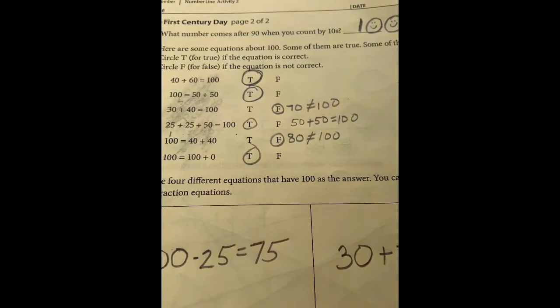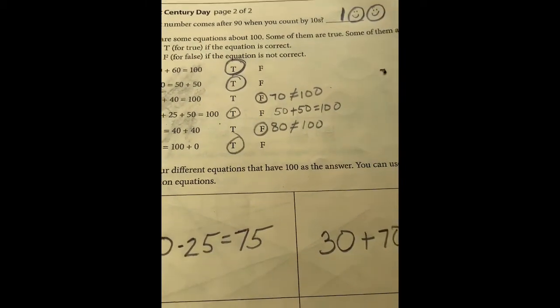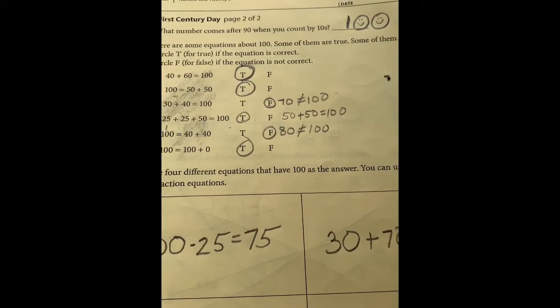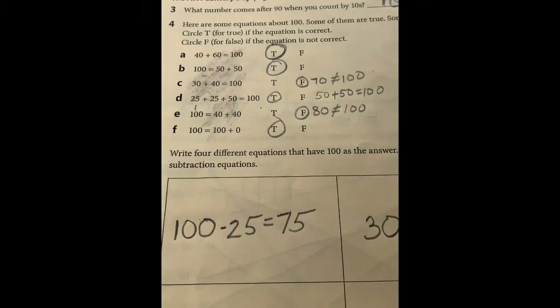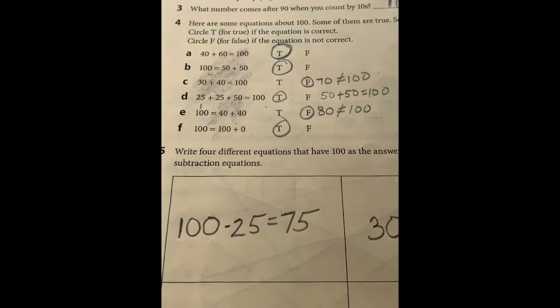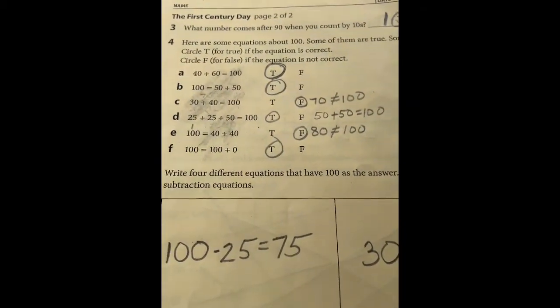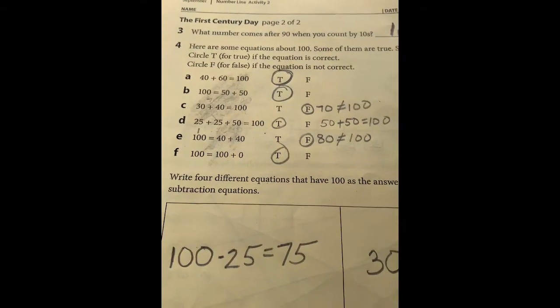Welcome back. Thanks for completing this page. So what number comes after 90? Counting by tens, of course, it's 100, our 1 century. All right, moving on to our true and false. A says 40 plus 60 equals 100. Well, that is true. 60, 70, 80, 90, 100, adding 4 more tens.